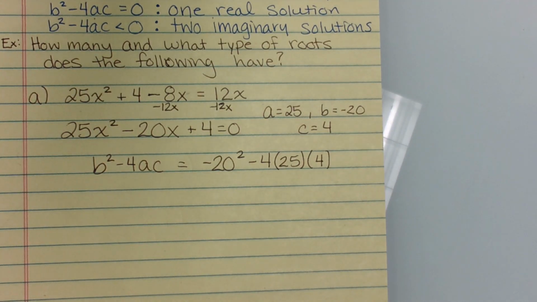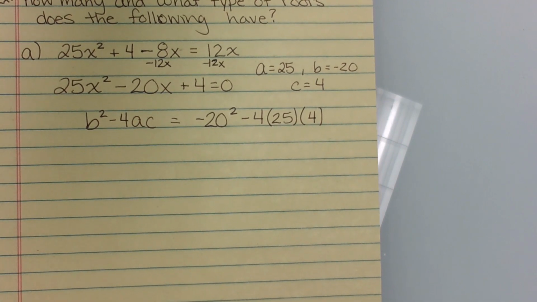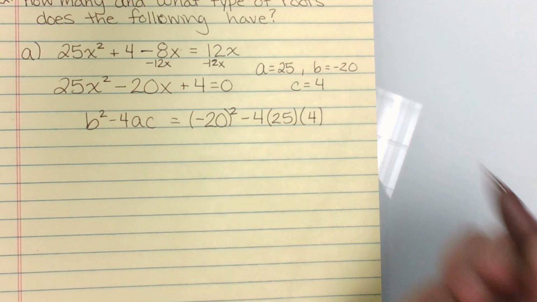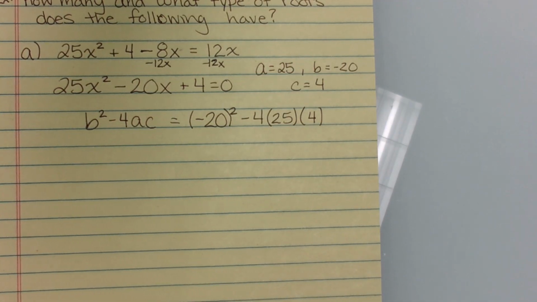And if I write it like this, I have done something wrong. Parentheses need to be around that b squared, if it's negative particularly. What do we get? 0. Can anyone verify we get 0?